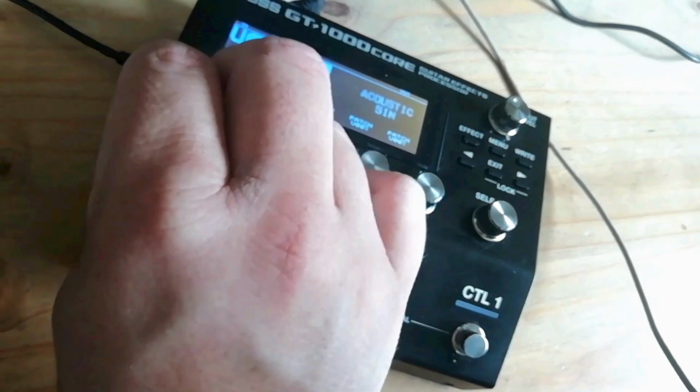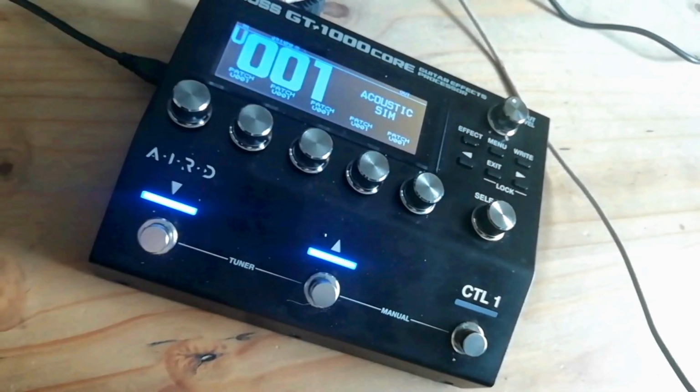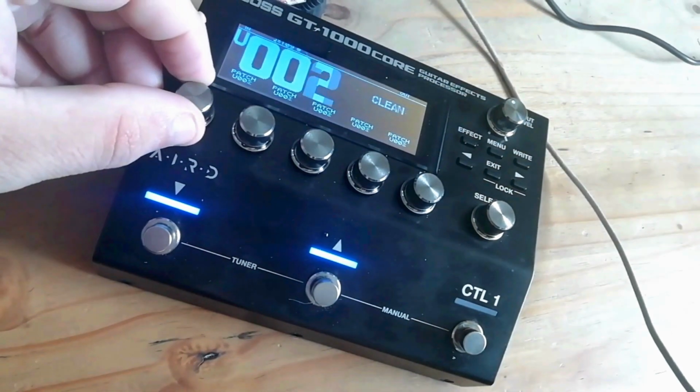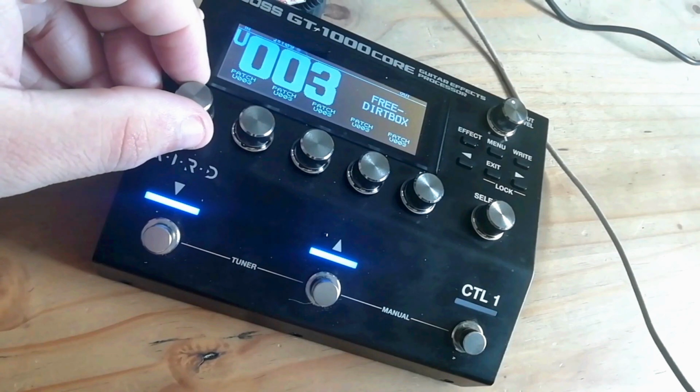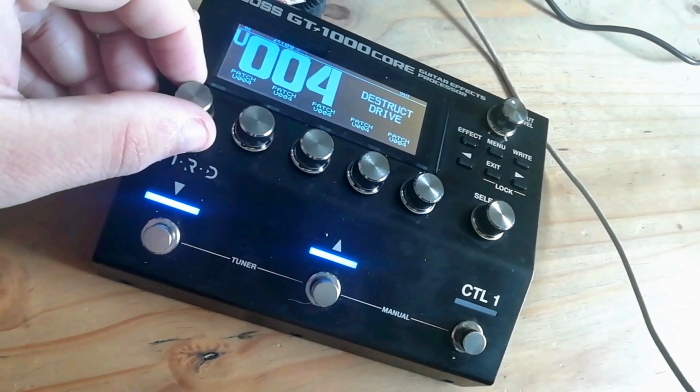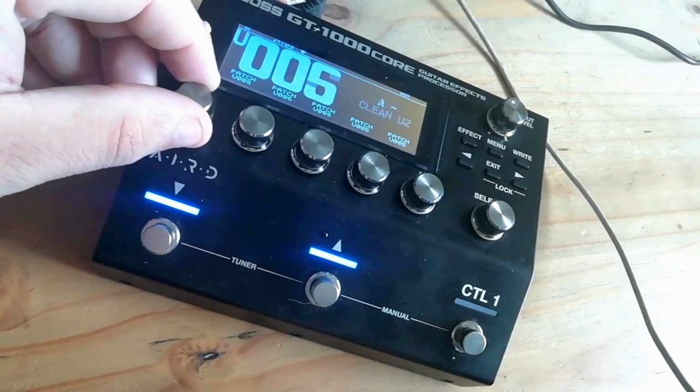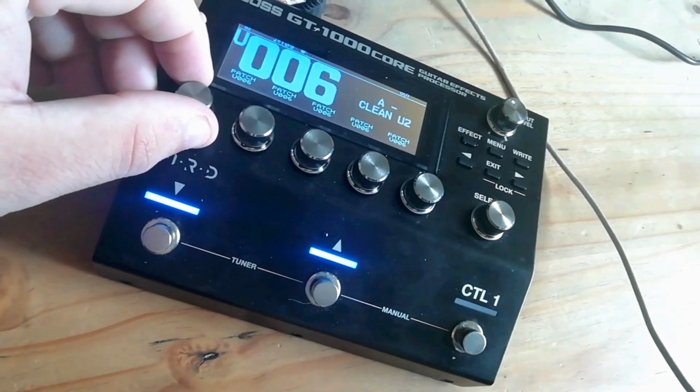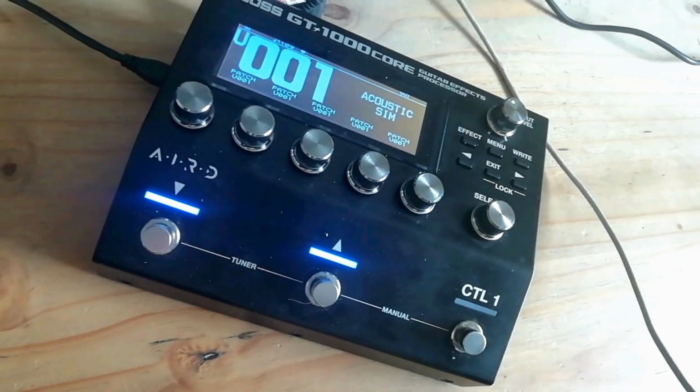So at this point in time, I've got it set up for an upcoming rehearsal. I've got an acoustic sim, a clean, overdrive, big drive, a lead, and a clean U2. That's just super delay and reverb sort of thing.